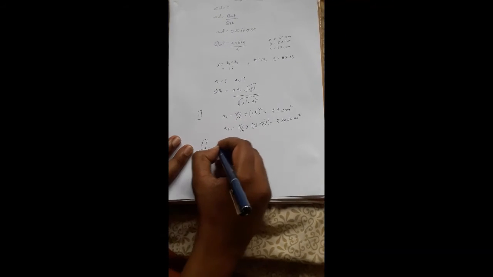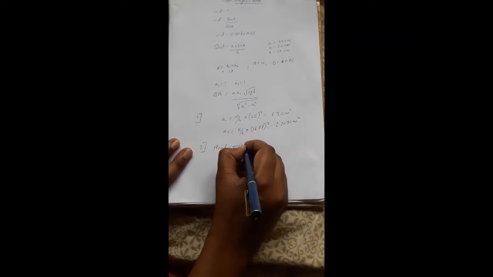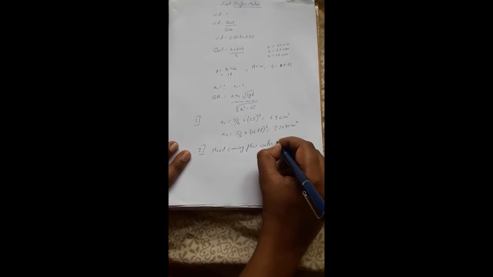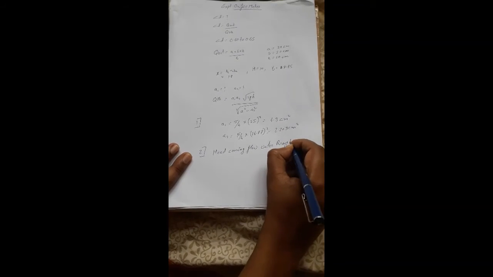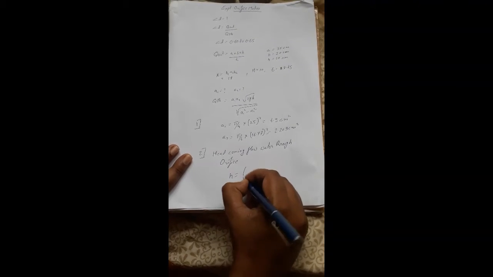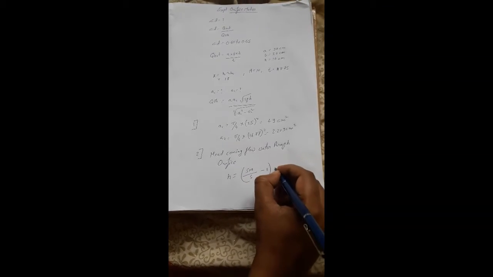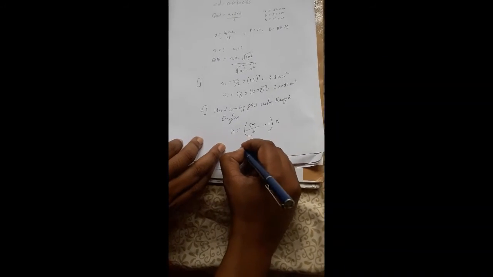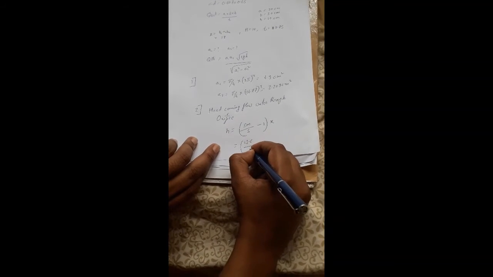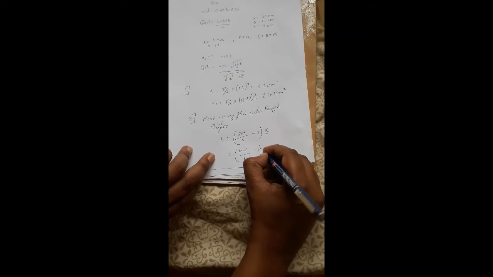Now again, what we need to do is find the head of flow of water through the orifice. So H here equals Sm by S minus 1, into X. Here Sm is the specific gravity of mercury, that is 13.6. S is the specific gravity of water, that is 1, minus 1. Here X is the differential manometer reading, that is 18.